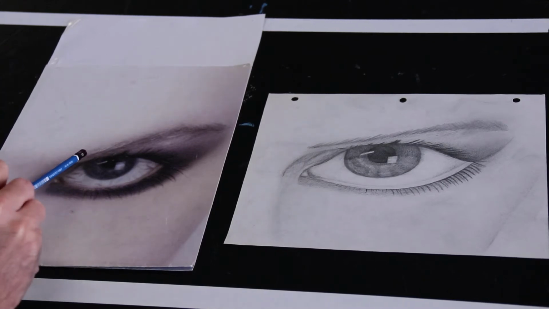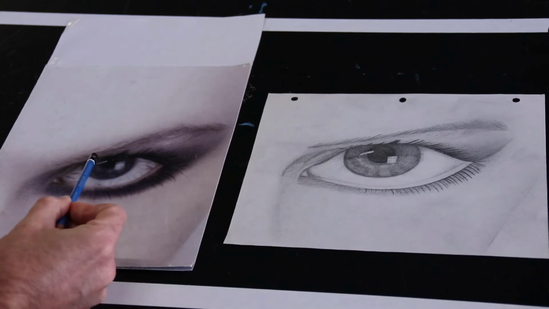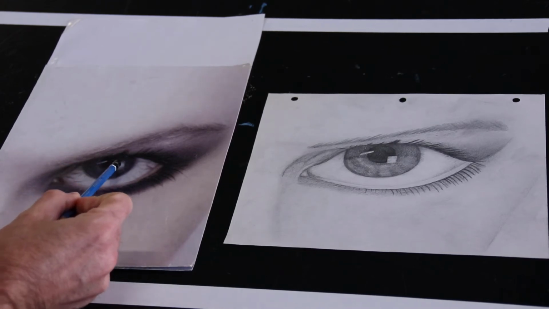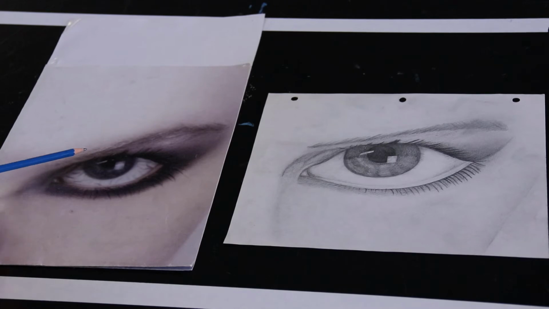There's almost always going to be a glare in the pupil. This photograph has two big glares and one really small glare. Notice that the glare is cutting through both the iris and the pupil on both of these, and the glares are normally going to take the shape of the reflective sources that are in the room.